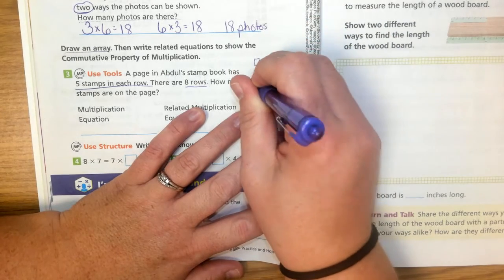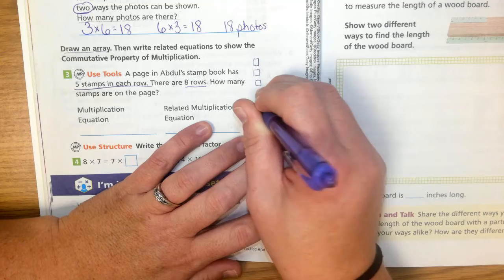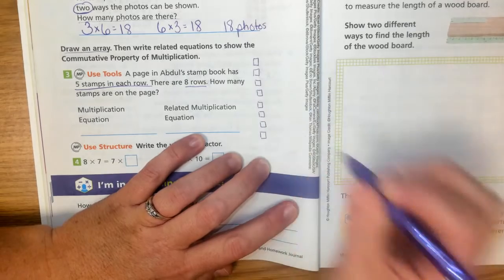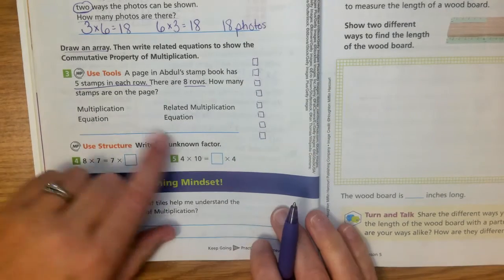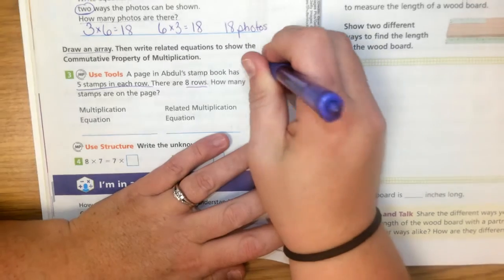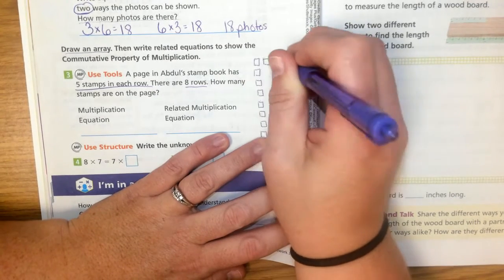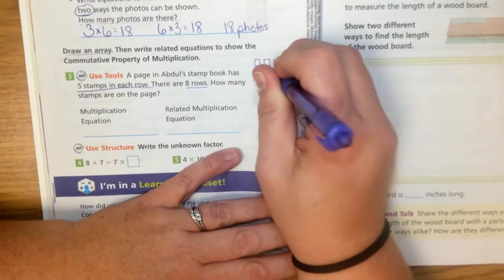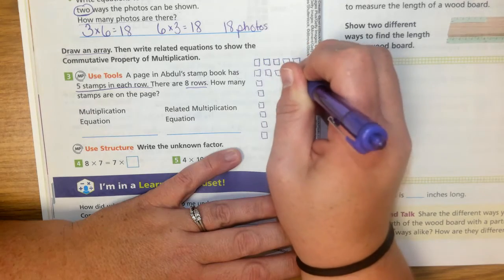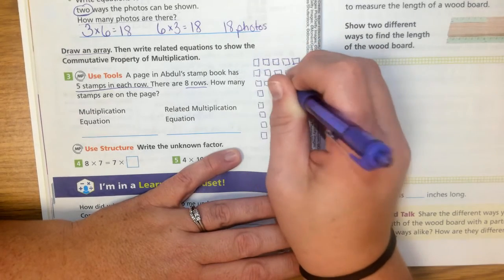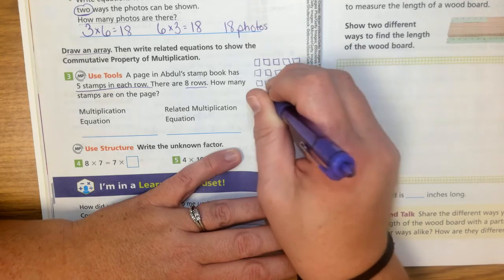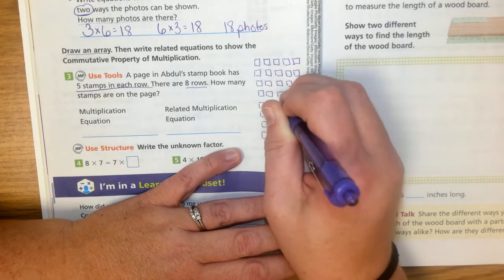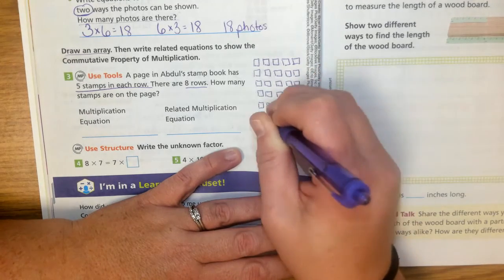1, 2, 3, 4, 5, 6, 7, 8. How many stamps are in each row? 5 stamps are in each row. 1, 2, 3, 4, 5. So now I'm going to fill in the blank spots, right? I need to make sure all my rows have 5 stamps. And I need to go all the way to 8 of them. 8 rows with 5 stamps in each row.